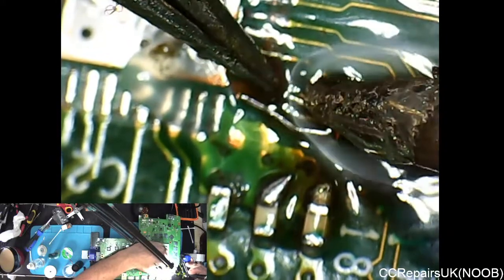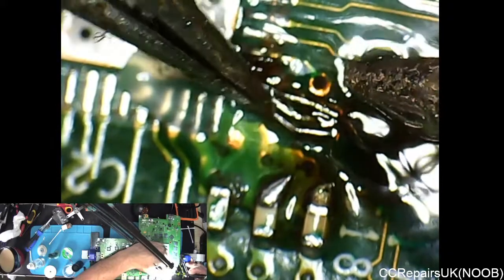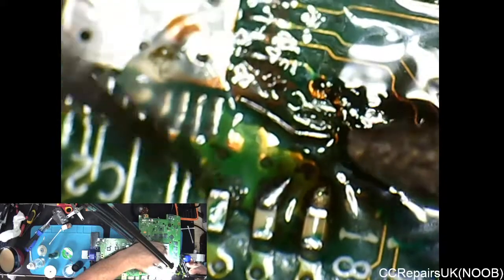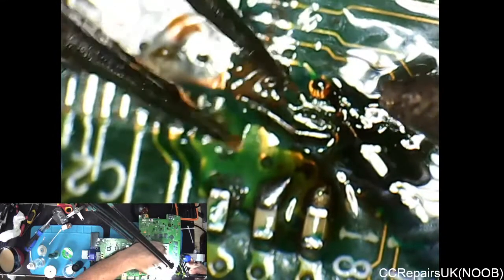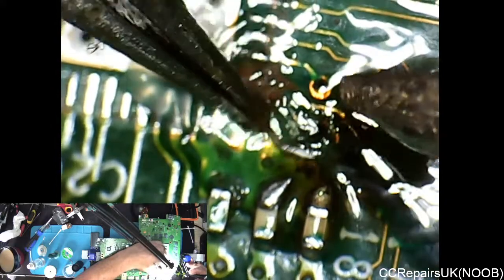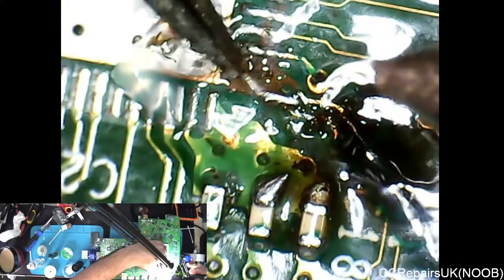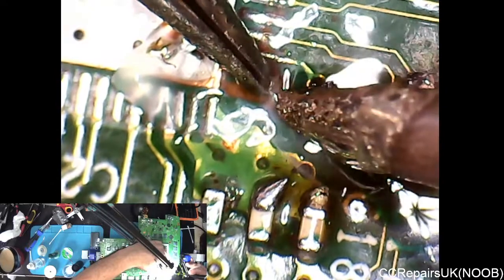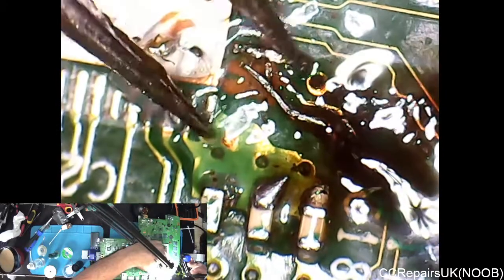Stress. I can't even see what I'm doing. Okay. Right. Let me get this clean and I will get the coating on this and then I will try the next one because I am near it. I'm ready to lose my temper with this now.